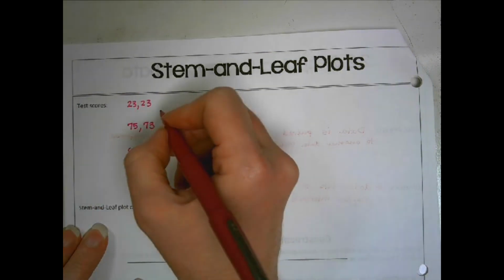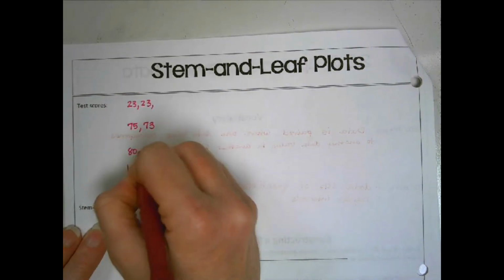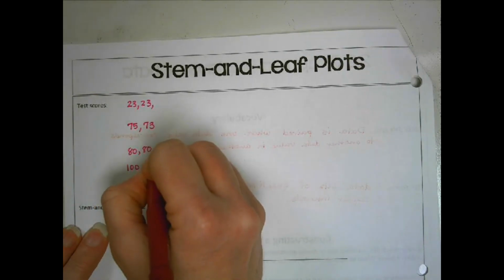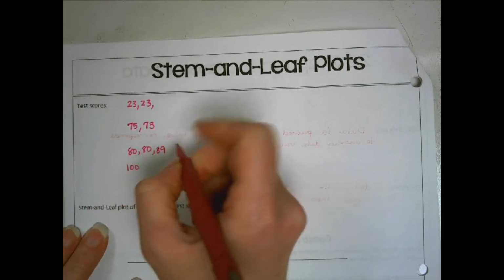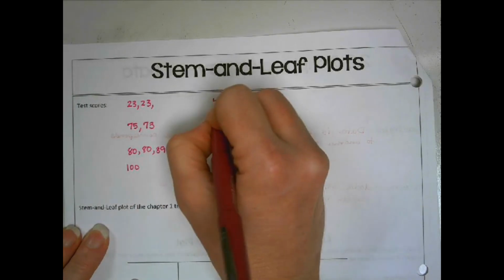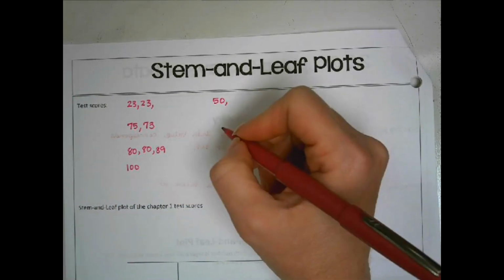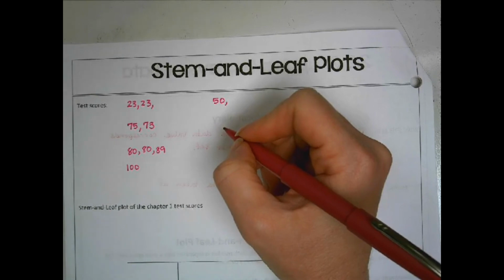So are the stems kind of like the classes? Kind of. And they would be really close if we did our classes just by 10, 20, 30.